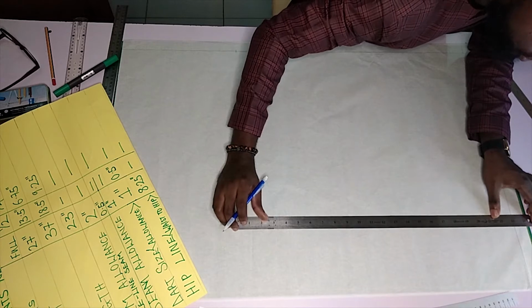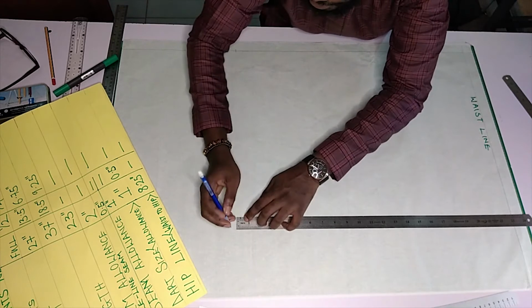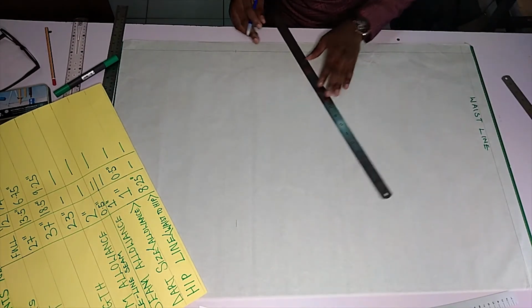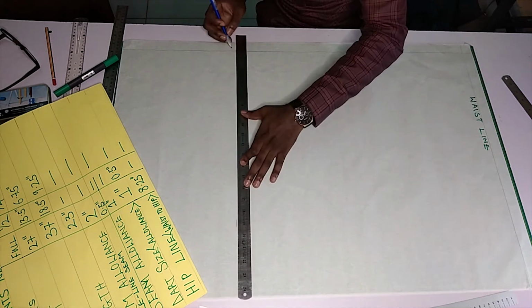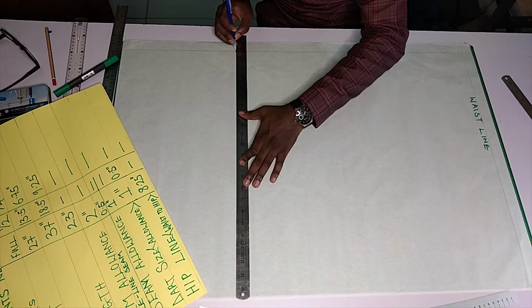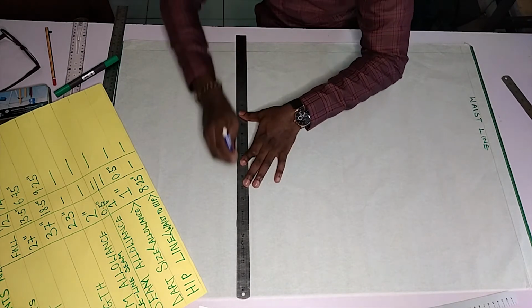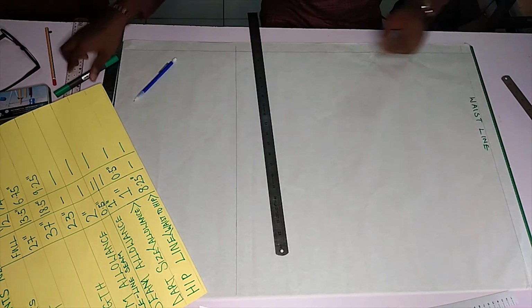Align your ruler with the waistline again, and mark another spot here. Sometimes you might be tempted to mark another spot in the middle, but it's not necessary. Just having these two marks will make your lines cleaner. Just connect both of them, making sure your pencil draws a smooth, straight line.